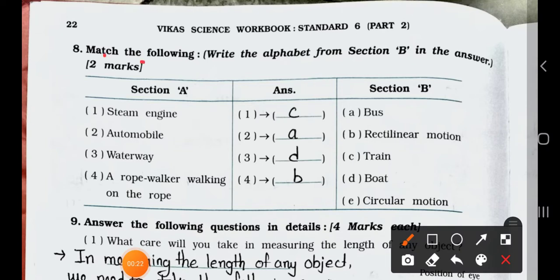Match the following. Write the alphabet from section B in the answers. It carries 2 marks. See the section A. First of all, we will see the section A. Number 1, steam engine. Number 2, automobile. Number 3, waterway. Number 4, a rope walker walking on the rope. And section B, A, bus. B, rectilinear motion. C, train. D, boat. And E, circular motion.